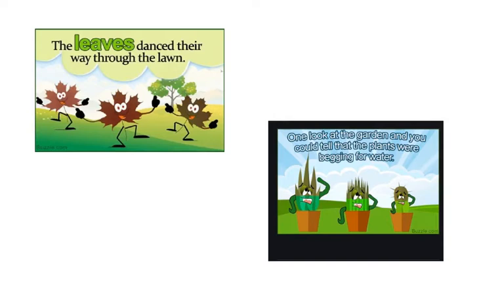And then right here we have, "One look at the garden and you could tell that the plants were begging for water." So the plants weren't literally begging. However, they probably looked really dry and like they needed water in order to continue to be alive. So that's personification. And you're going to see this so much when you're reading books now because it's really all over the place.